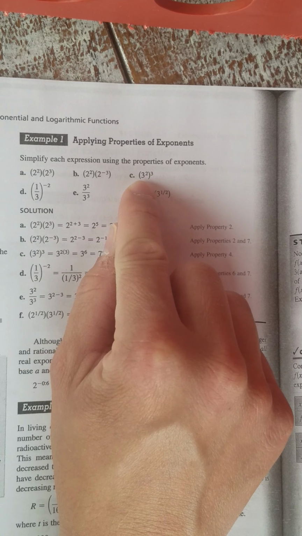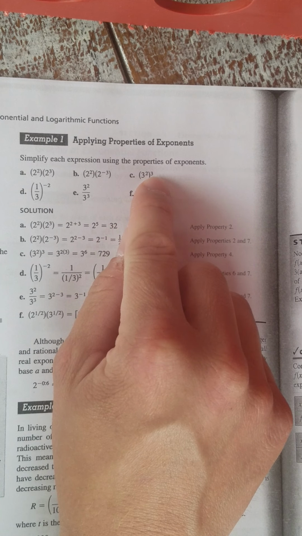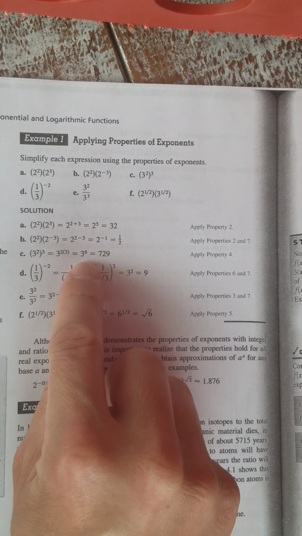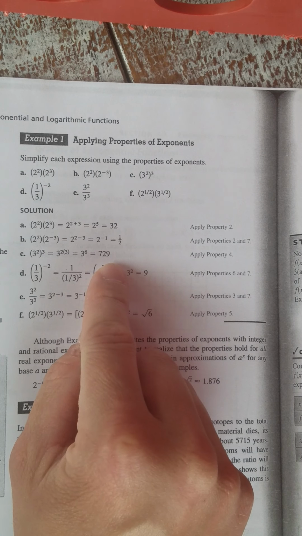Part C is powers to powers, 3 squared cubed. Then you distribute and multiply the exponents. 3 times 2 is 6. 3 to the 6 is 729.